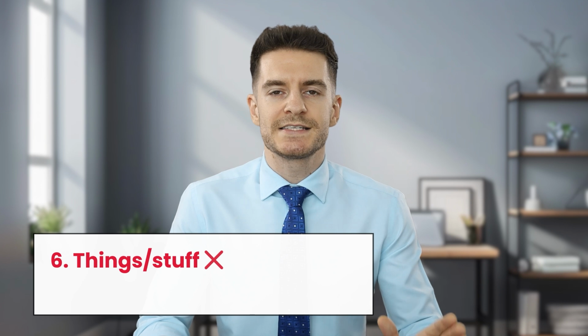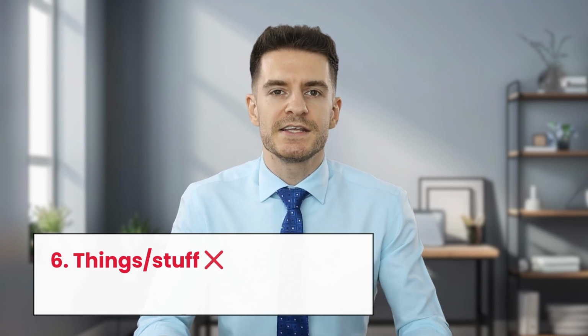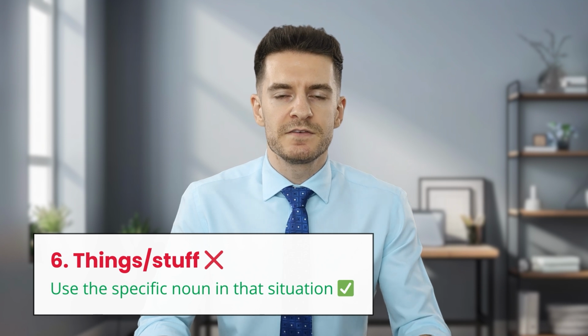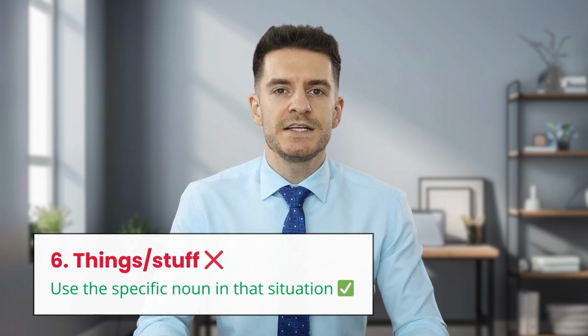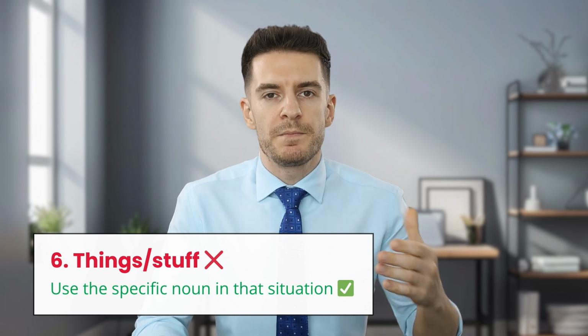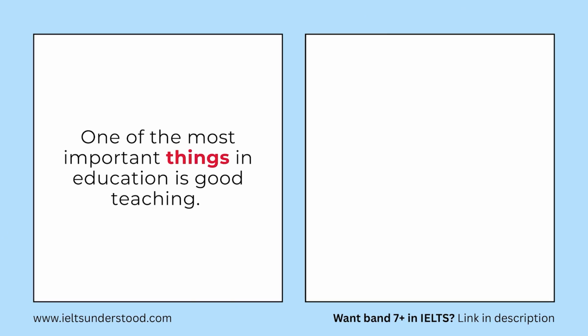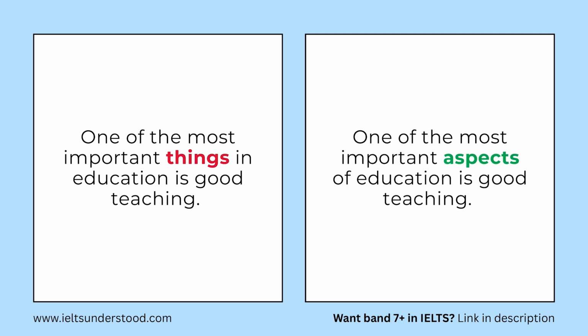The next word is things or stuff when you're talking about something in general. Again, this is very informal. So instead of saying things or stuff, you need to use the specific noun in that situation or the best word to describe that thing in that situation. So let's have a look at two examples. One of the most important things in education is good teaching. No. One of the most important aspects of education is good teaching.